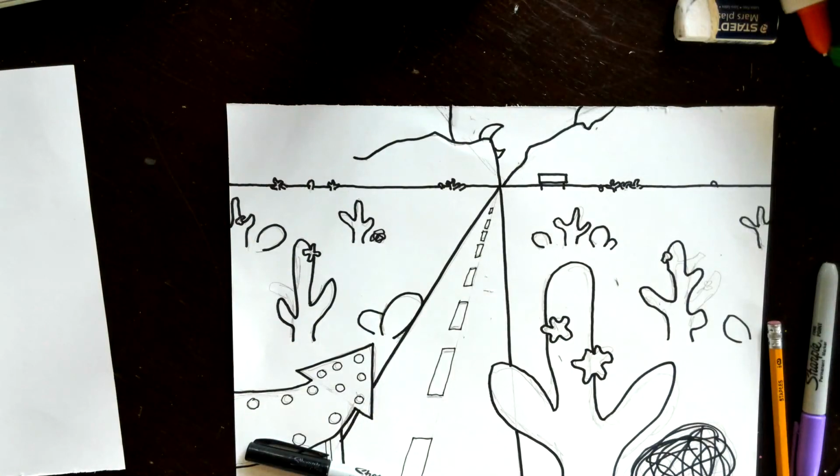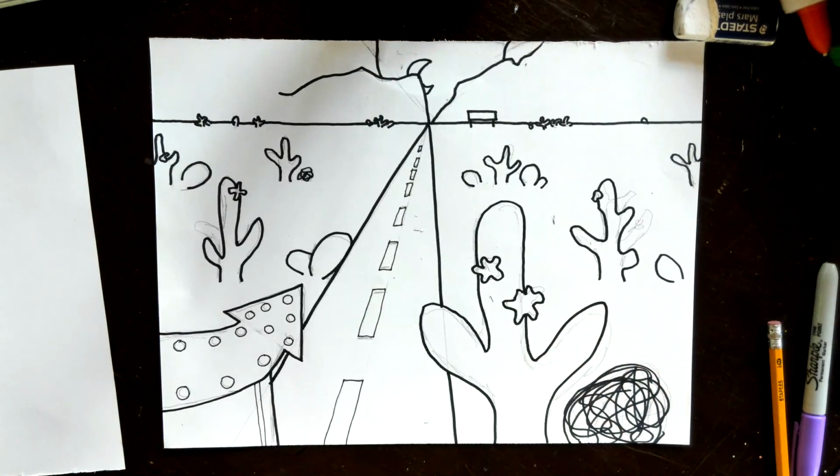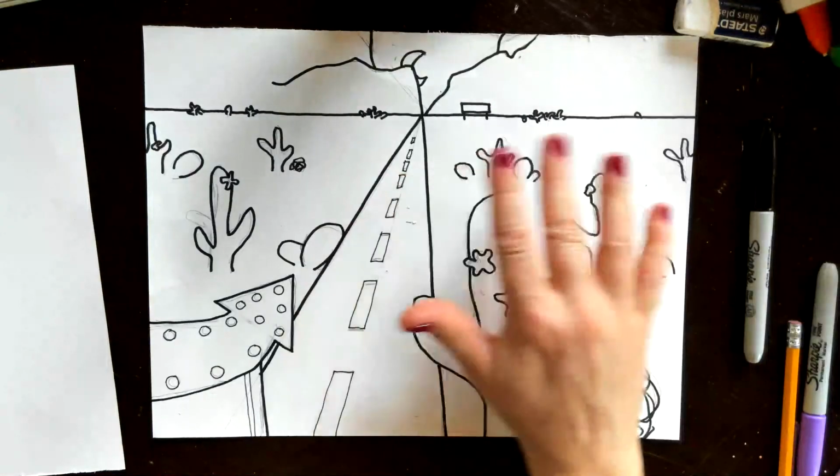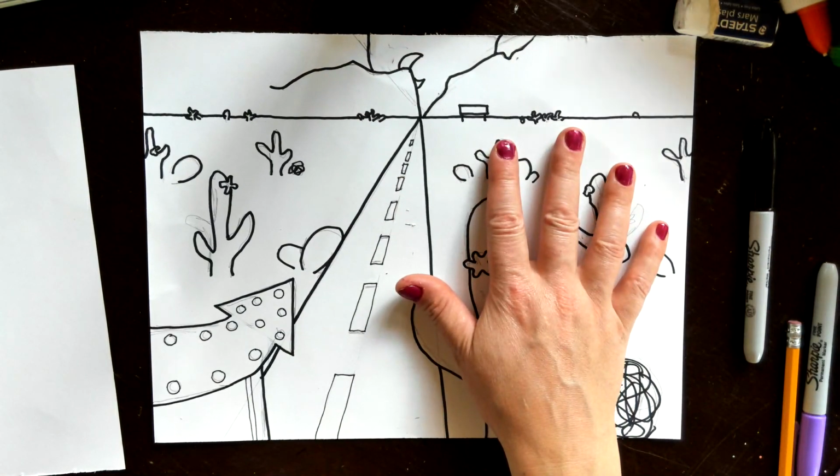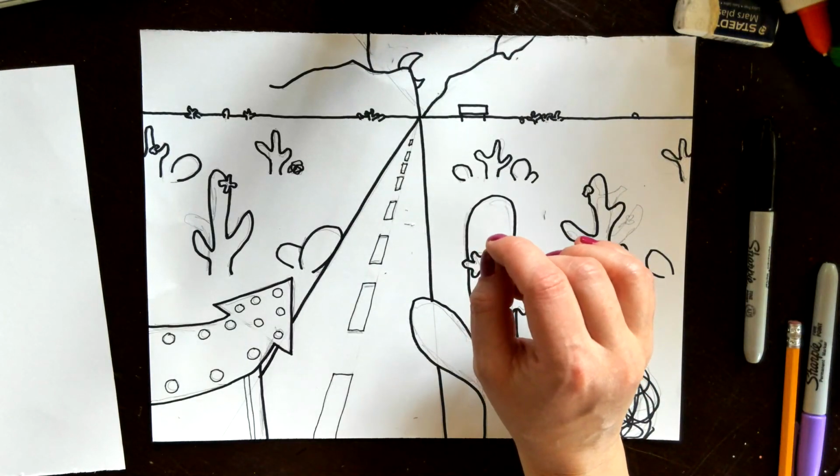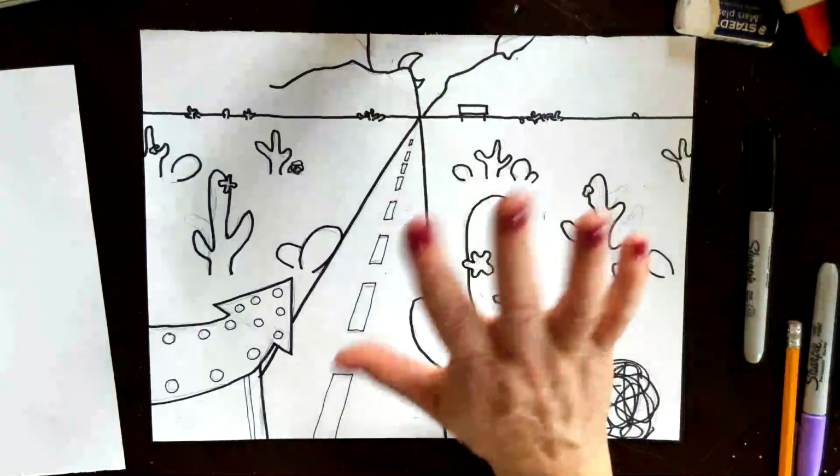And ta-da! I'm going to add some details before we see each other next time. But next time, after you've erased, we're going to go in with crayons to get the really small nitpicky things and give it some texture.